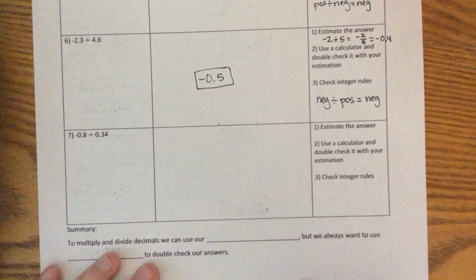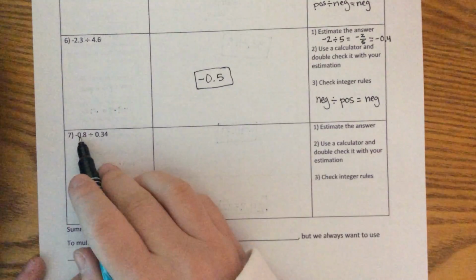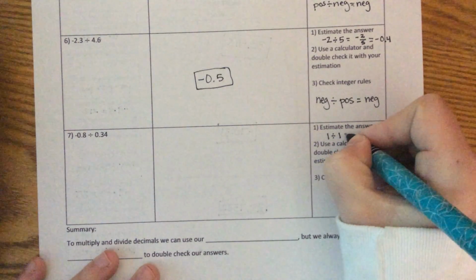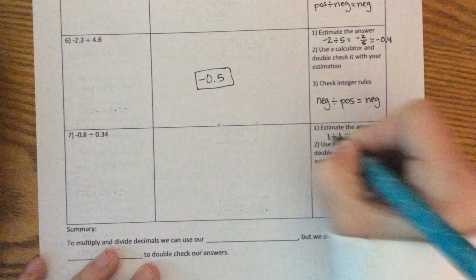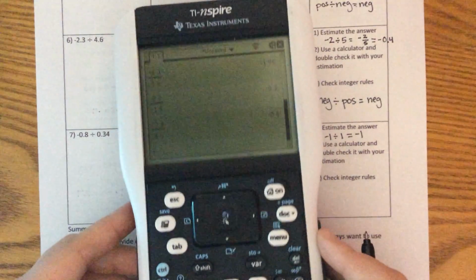Okay, number 7. So we're going to estimate our answer first. Again, we always round up; if it starts with a 0, we're always going to round up to 1. So 1 divided by, well, that would be about 1. So 1 divided by 1 is 1, but it was a negative. So we get something around negative 1, but we'll see.